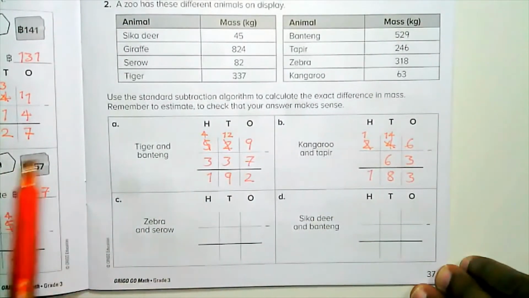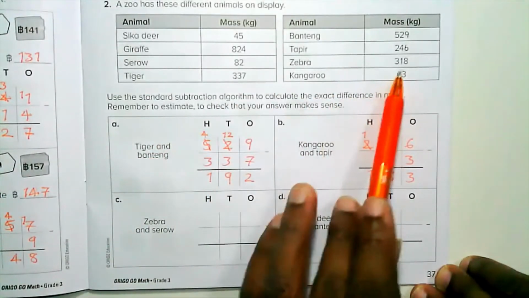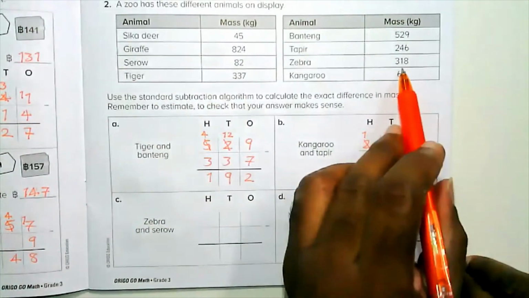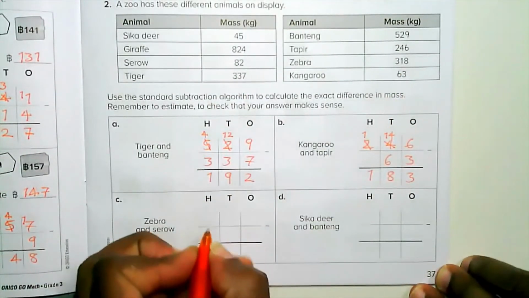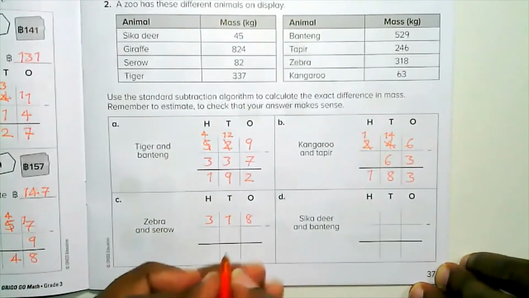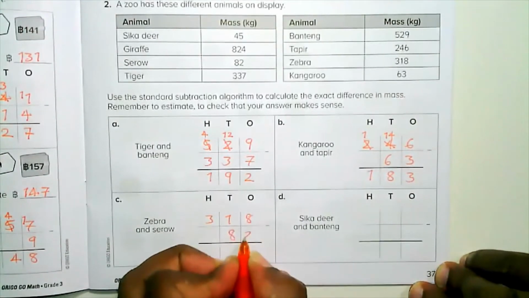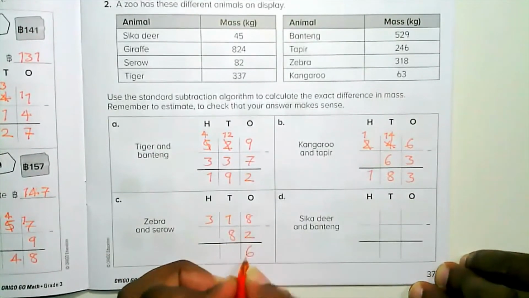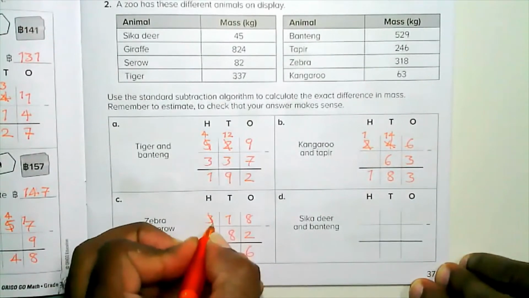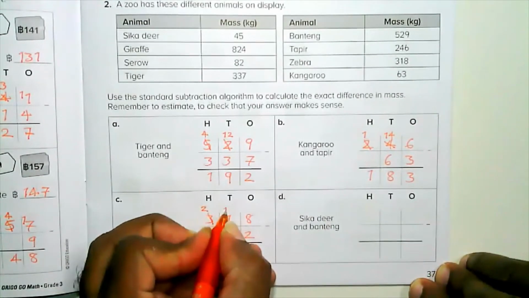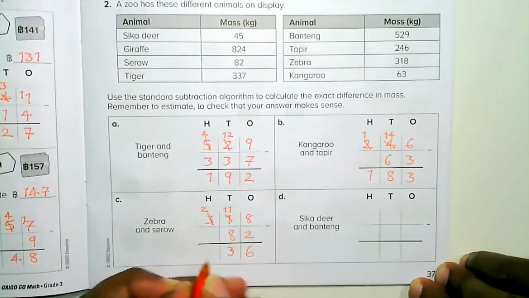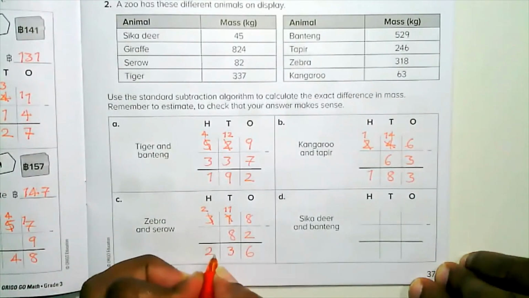Zebra and serow. Zebra 3 tenths and serow 8 tenths, 3 hundredths. So zebra comes first because it has the greater number, which is 3 hundredths minus 82. 8 minus 2 will be 6. 1 minus 8 is impossible. Borrow 1 from here, remain 2. Bring the 1 here, making it 11. 11 minus 8 will be 3. 2 minus 0 will be 2.